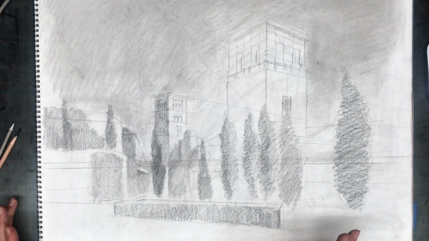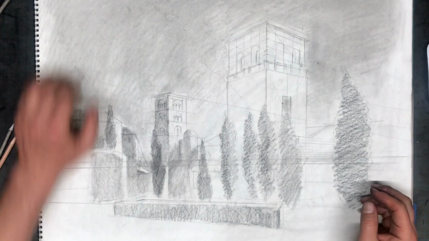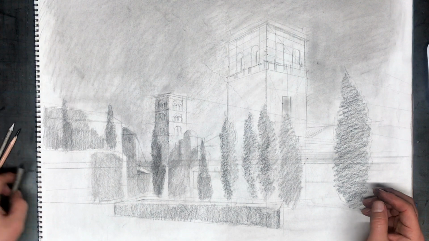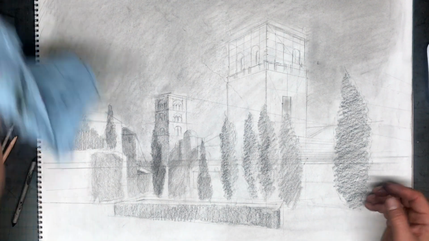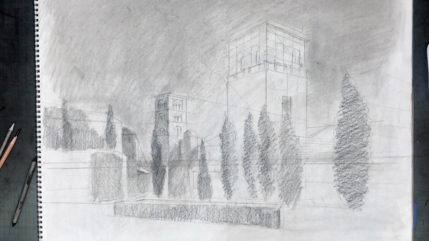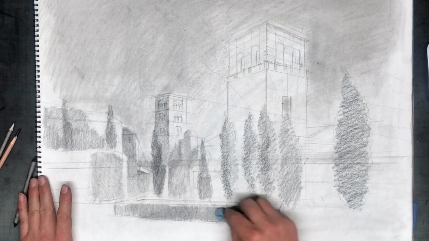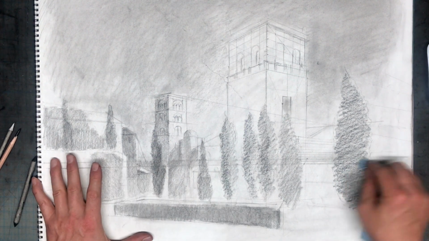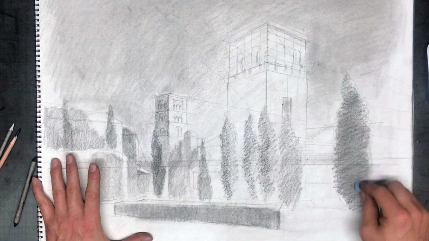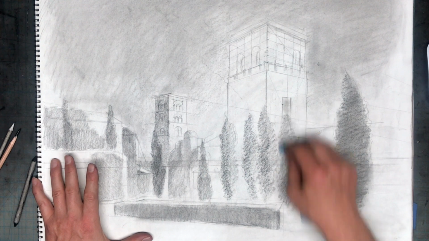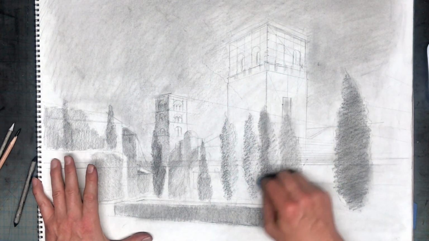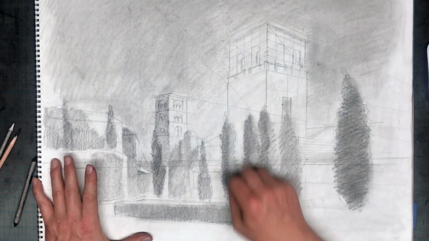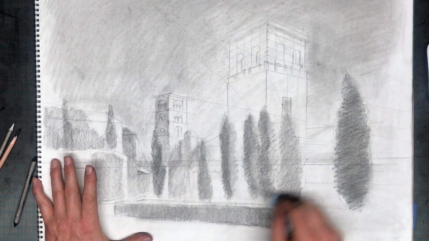Now notice, I haven't even done any erasing yet, right? Use a blending stump here. By the way, you can always use a paper towel. This one has some ink on it, but should be all right. See, a paper towel does a very, very good job of blending values, particularly when they start getting big. You should start to be able to see depth develop in this stage.